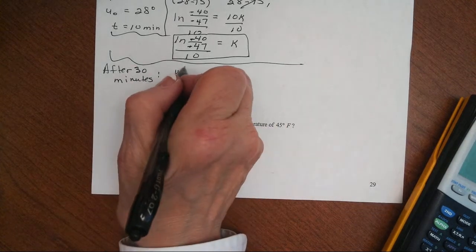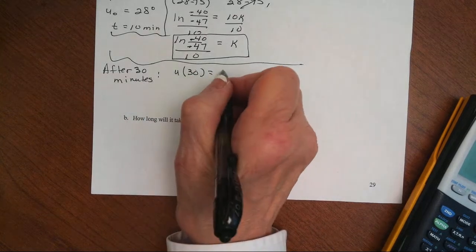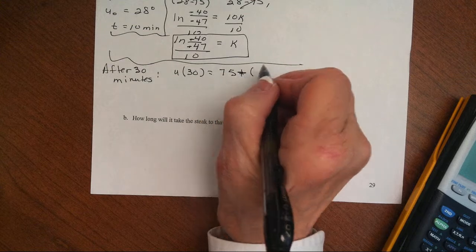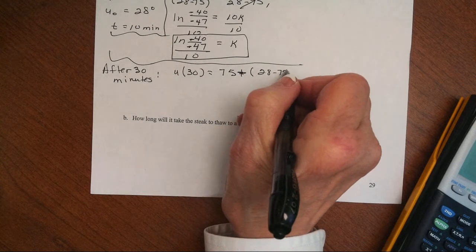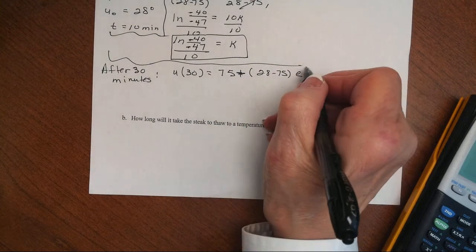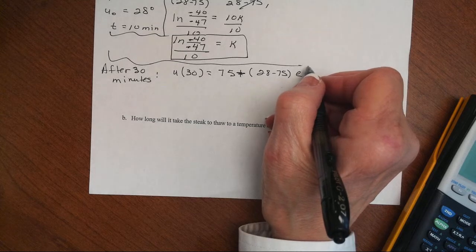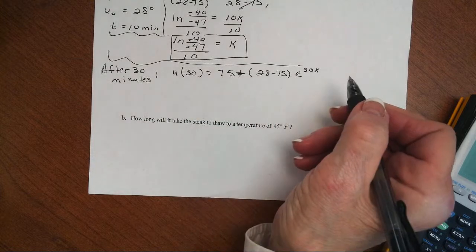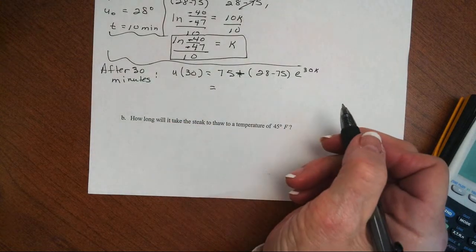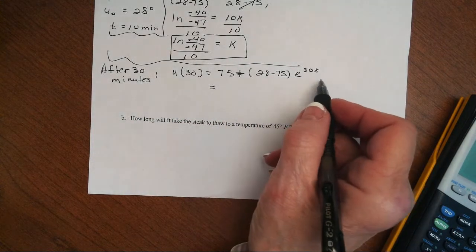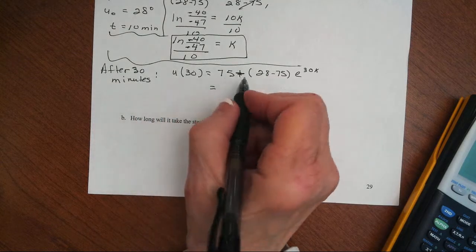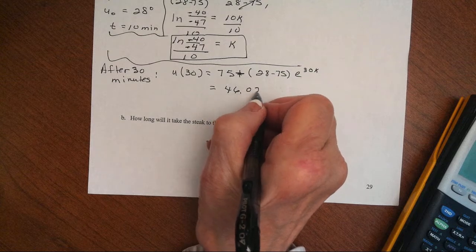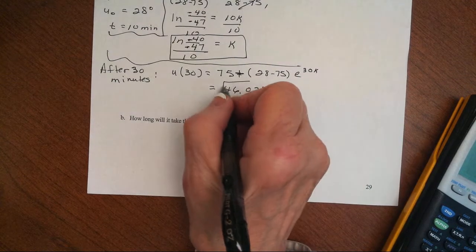And so U at 30 will equal the same equation, 75 plus 28 minus 75, times e to the 30x. Okay. And we do the calculator. This is just a calculator activity, and you get 46.028 degrees. That's what the steak is.